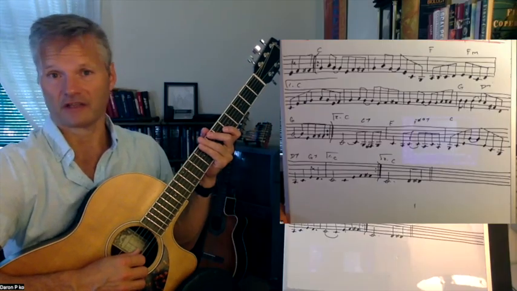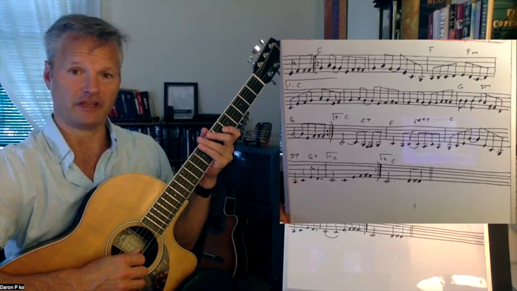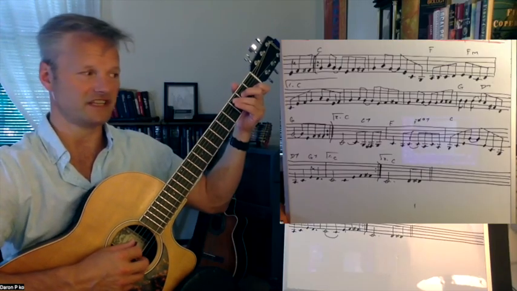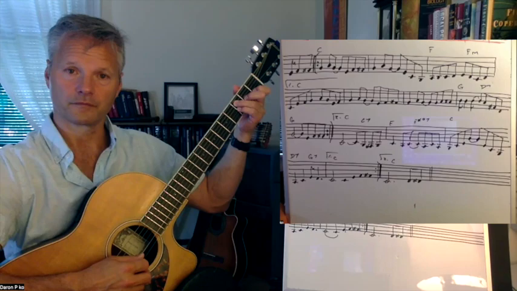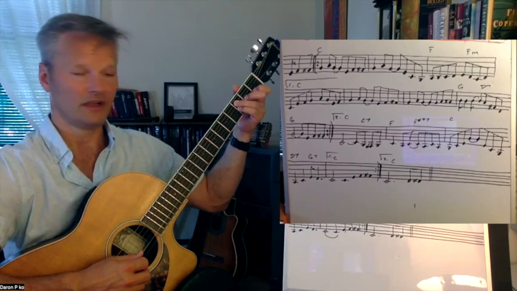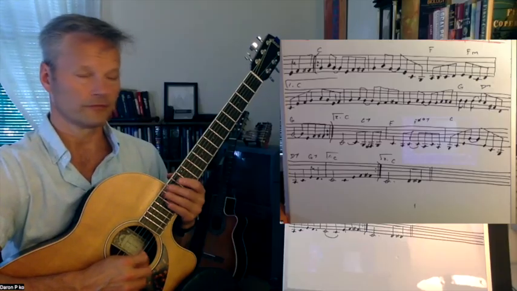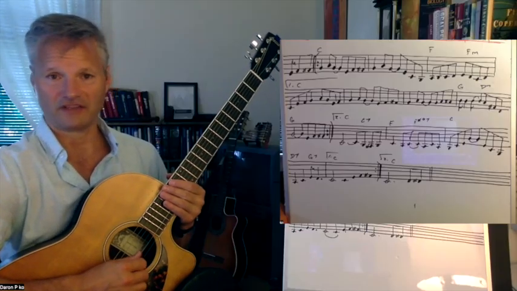Again, it's chromatic, it's just filling from the A to the B. To me, I'm going to think of it as the B flat, the 7 of a C chord. It's got that bluesier sound, and it leads us to the B note, the 3 of the G chord. And we get heavy syncopation here.